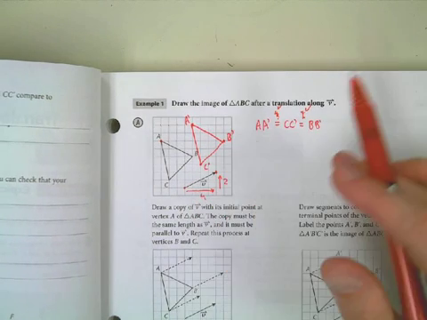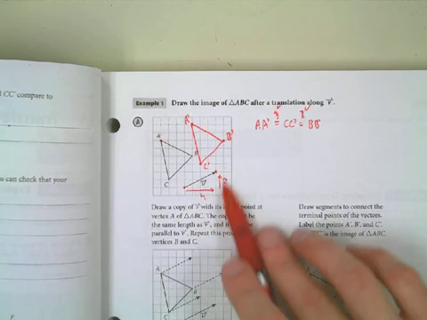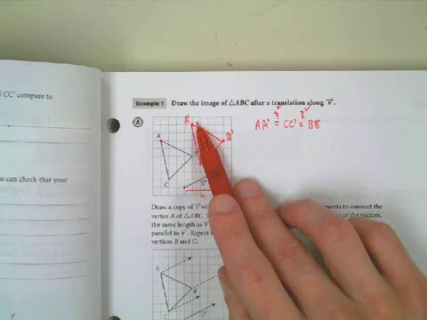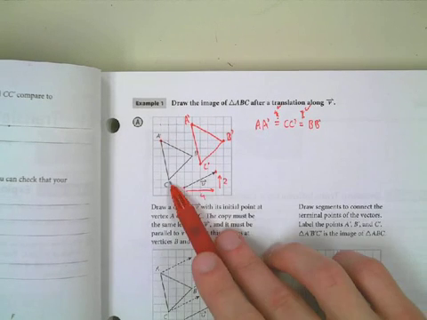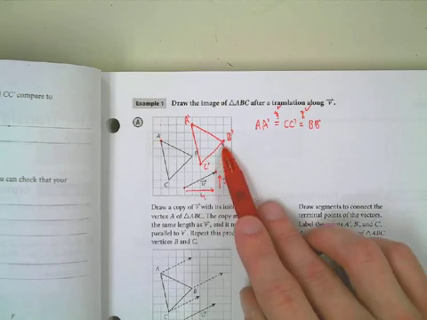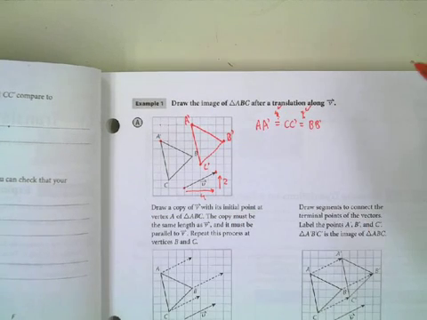How do we know? Well, because we did the same exact motion for each thing, right? We went right 4, up 2. So the length from here to here is going to be the same because we went right 4, up 2 to there and right 4, up 2 to there. Okay? So there you go. That's how you do it.